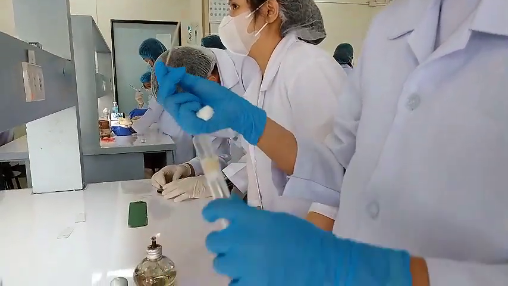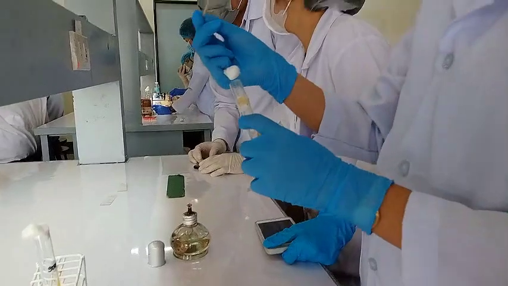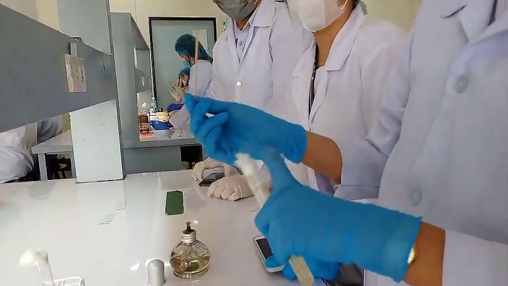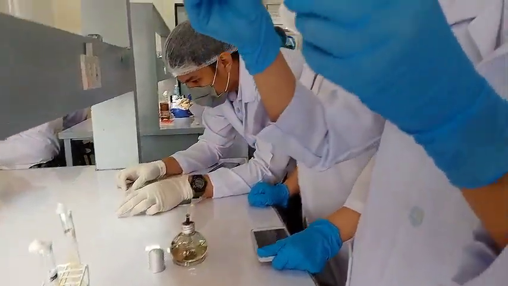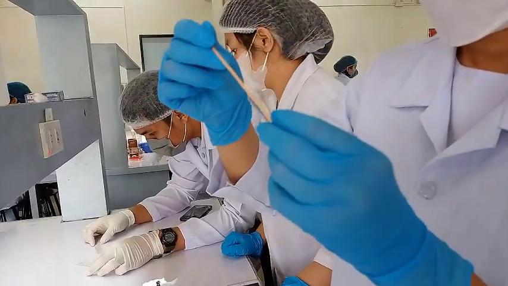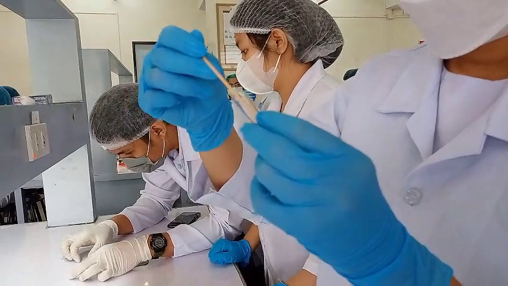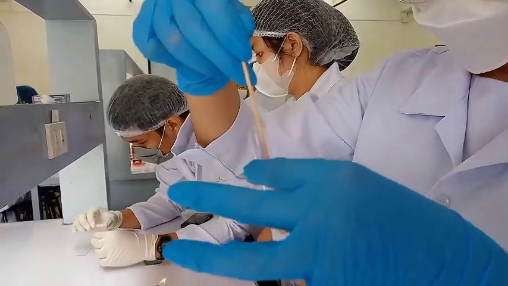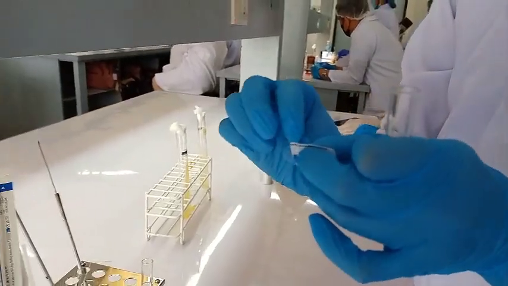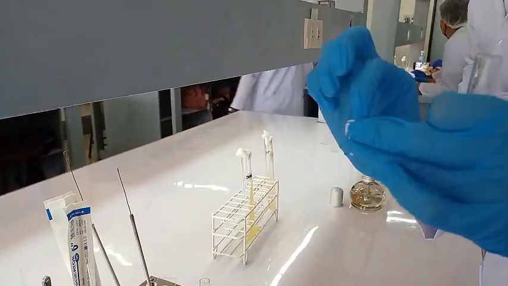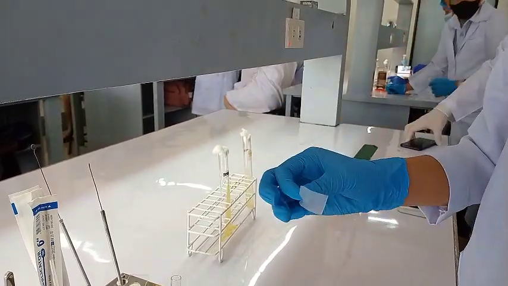In this step, we are going to inoculate a loopful of Staphylococcus into 0.5 ml of 1:4 rabbit's plasma. Then mix the colony into the rabbit's plasma. Then put parafilm on the tube to secure the solution.